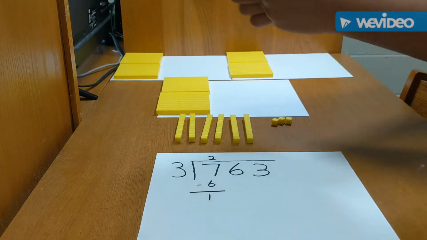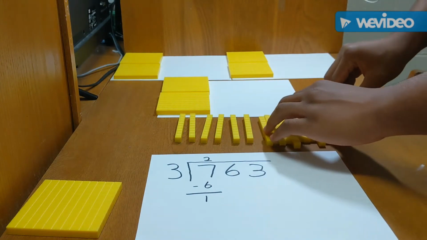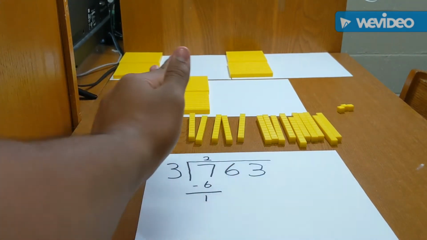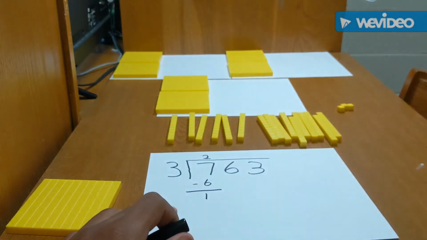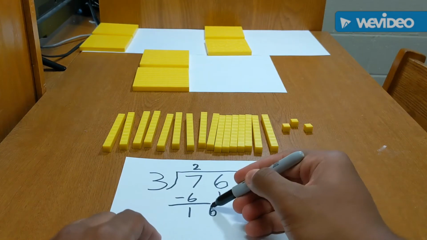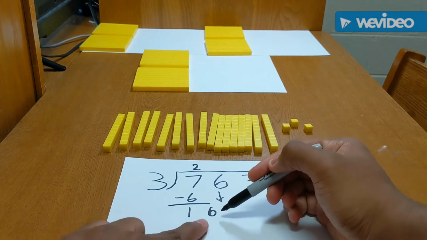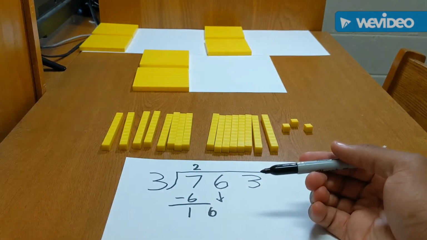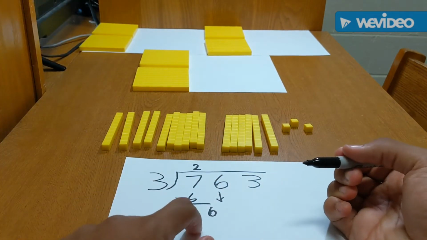and make 10 of our rods. So, by doing that, we're going to add the 6 rods that we already had to our 10 to make it into 16. See how we got that? We just basically brought down our 6 and made it a 16. We added the 10 rods that we just got from our flat to the leftover 6 that we already had and made it into 16.